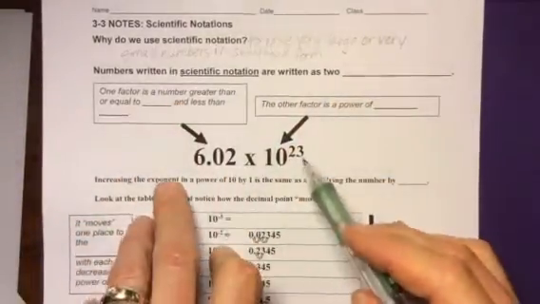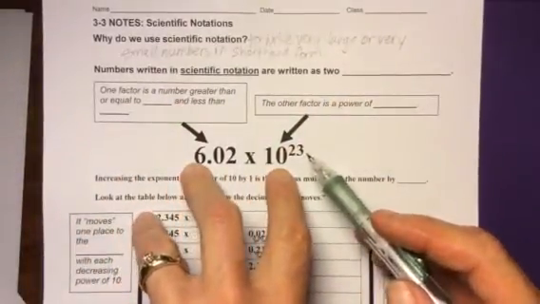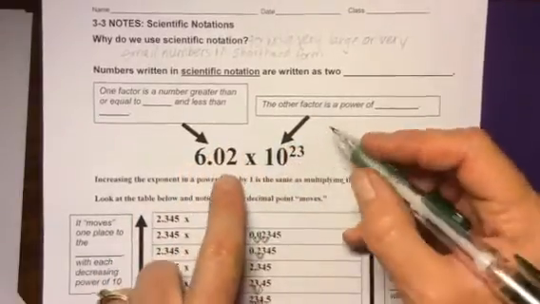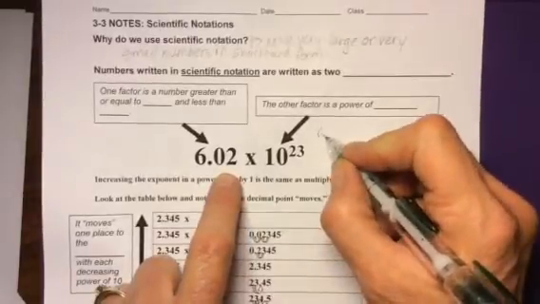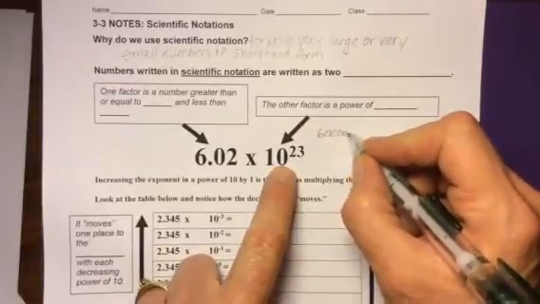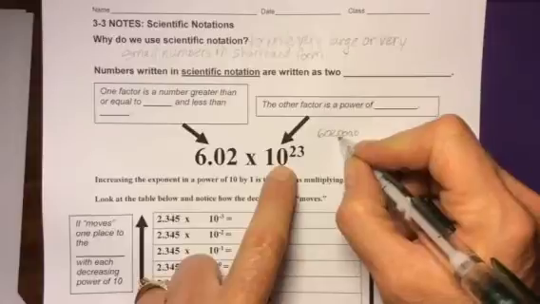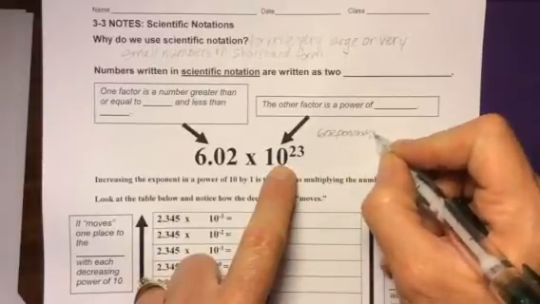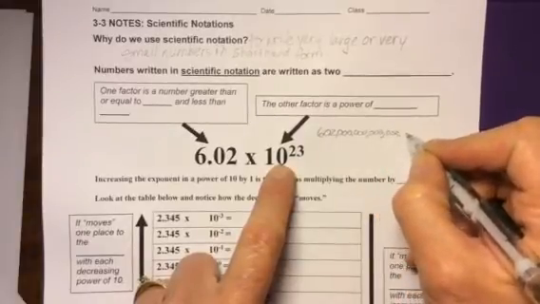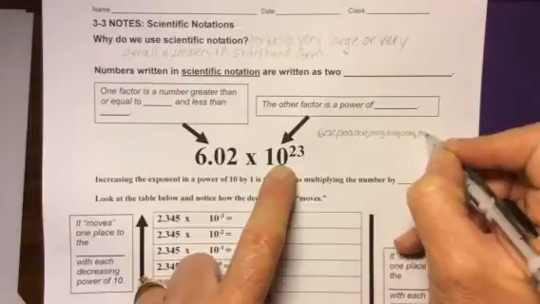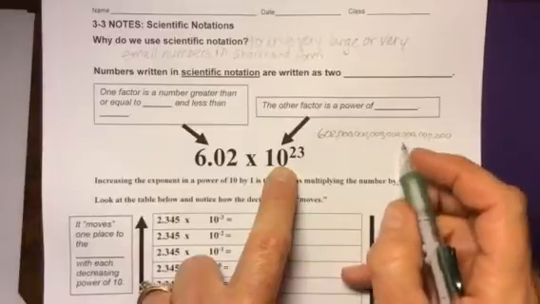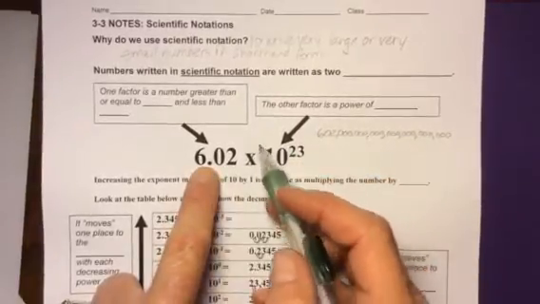So this is a very large number. This number is called a mole, and if you wrote it out as a very large number, it would be 602 with 21 zeros. Okay, so we don't want to have to write that big of a number. So we write it like this.